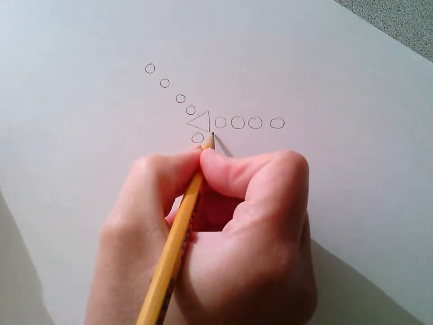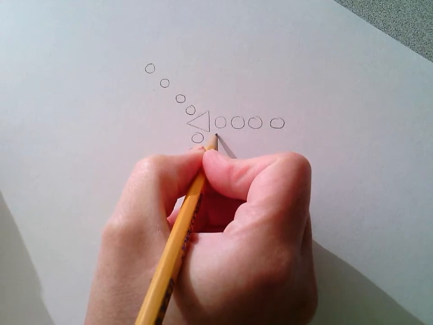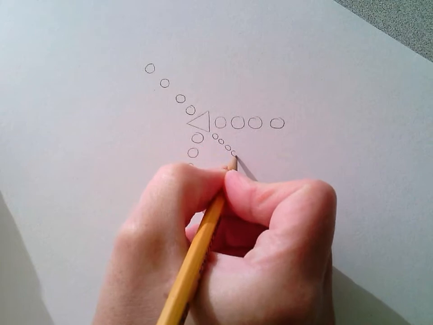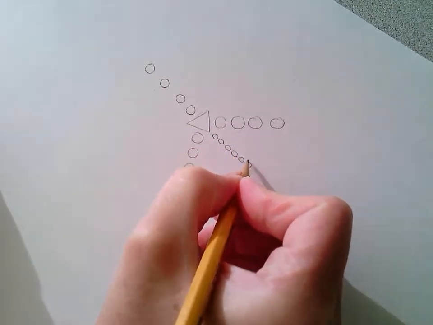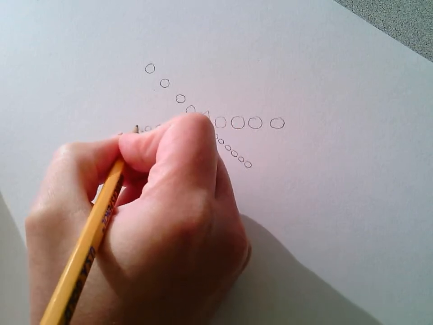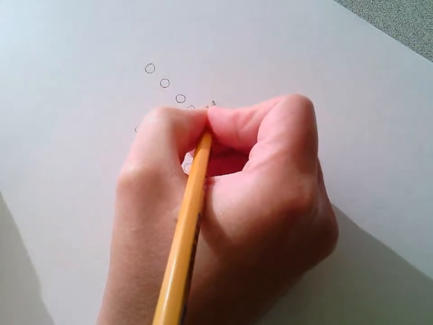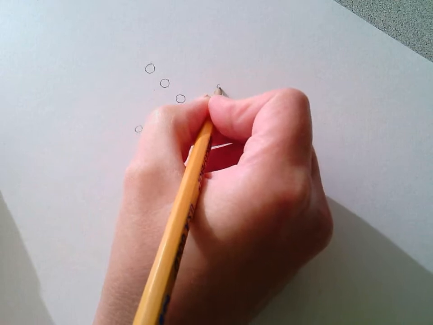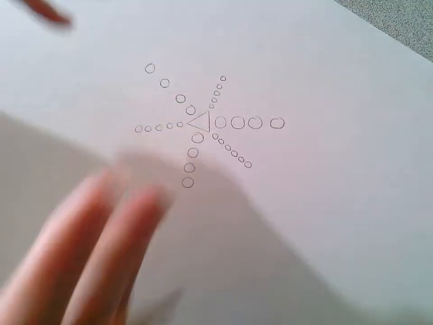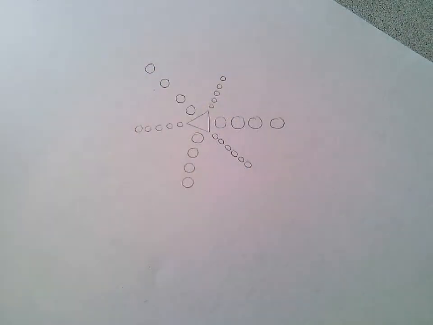Maybe I'm going to go through now and I'll add some smaller circles from the corners or the points of my triangle. See how that's radiating out from a central location? It's not the center of my paper, but it's a central location. So there's one way I could do it.